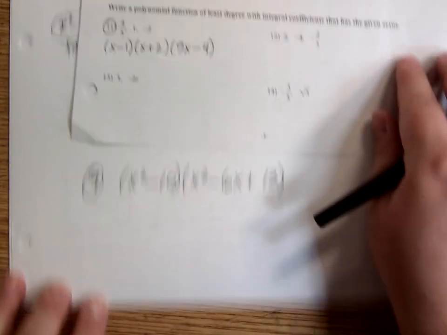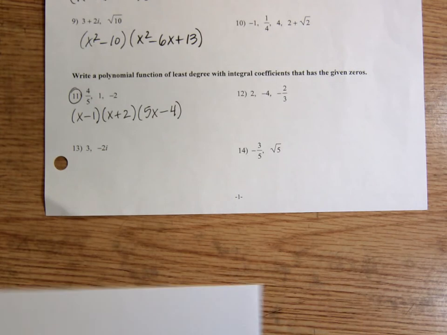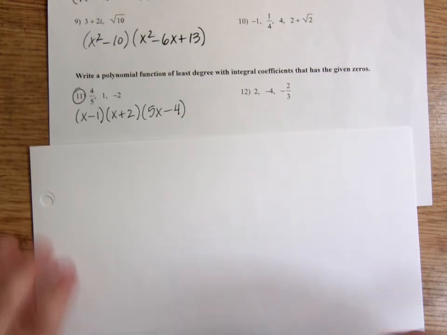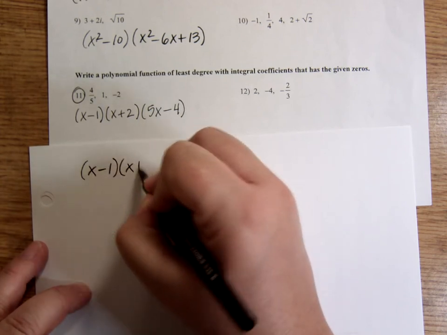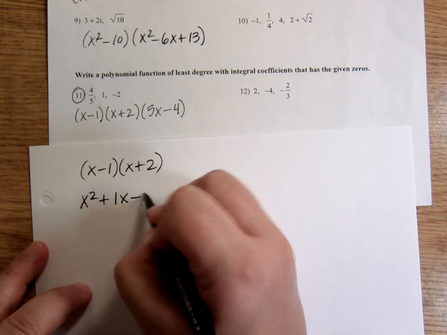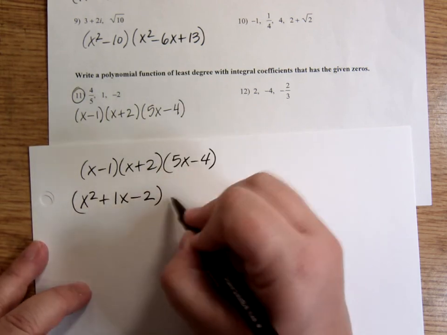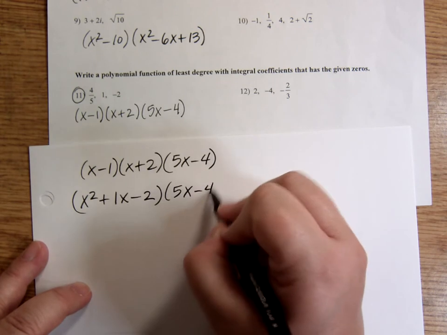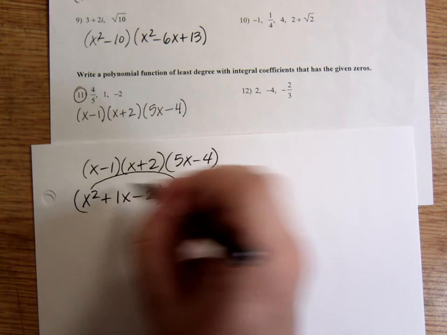So once I find all the factors for number 11, I'm going to multiply x minus 1 times x plus 2. And that gives me x squared plus 1x minus 2. And then I'm going to throw in that 5x minus 4. Each term over here gets multiplied by each one of those.